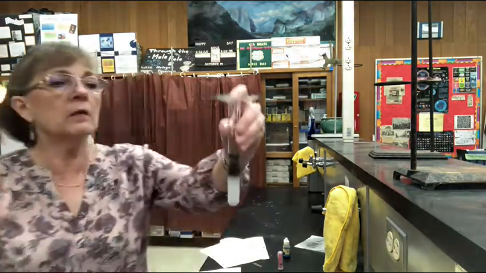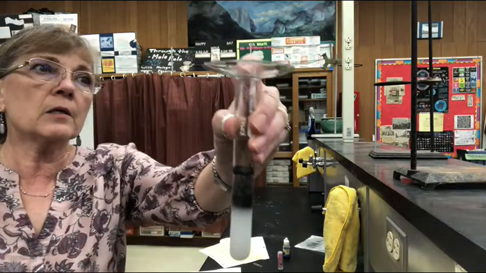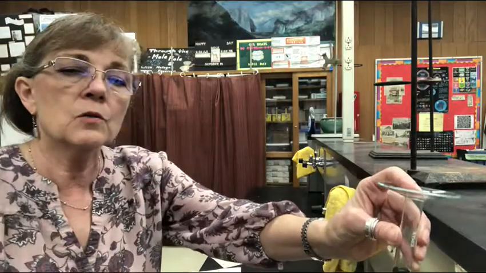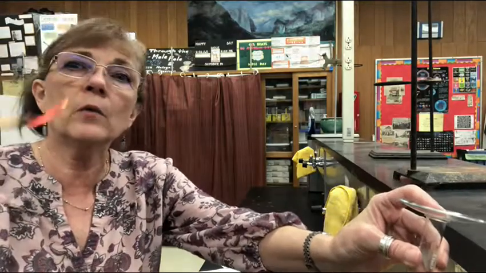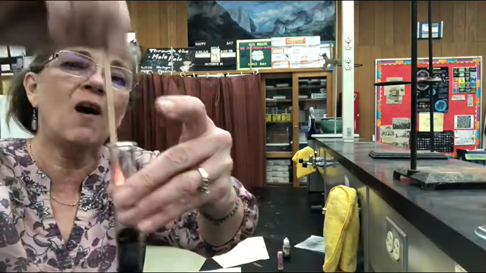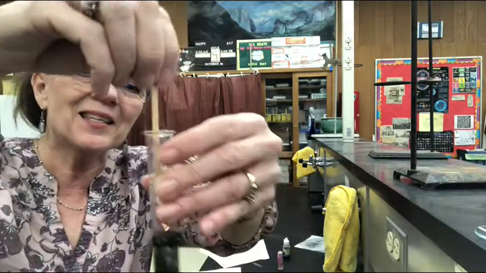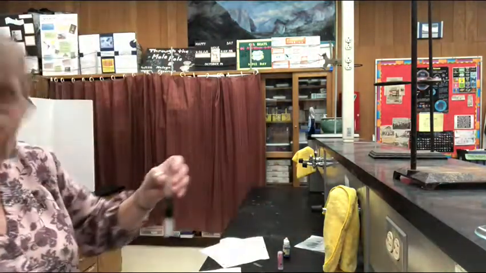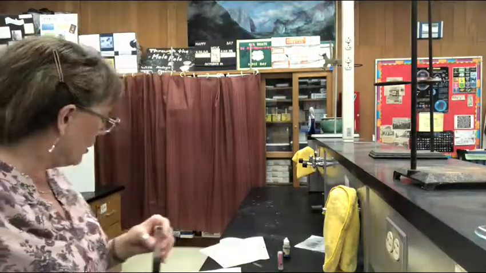Here's my manganese dioxide and hydrogen peroxide. I'm going to extinguish this so there's no flame, just glowing. Okay, and I'm going to put that in, and oh, I did it! Sometimes, yay! I'm glad you guys got to see this. Sometimes it relights. Very cool. That's reaction number 3.